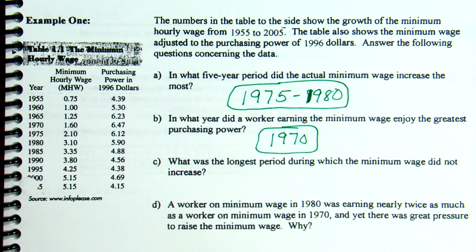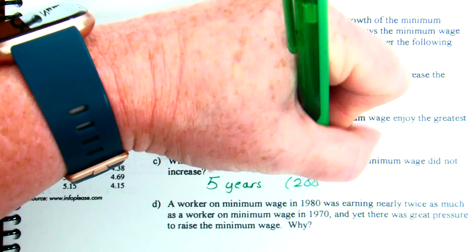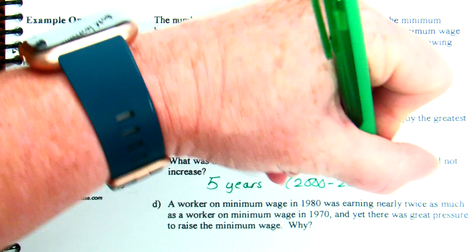What was the longest period during which the minimum wage did not increase? 2005. Yeah, so based on what's shown here, 2000 and 2005, which is a total of how many years? 5 years. Now, we technically don't know what it was in 1999 or what it was in 2006, right? So it could be longer, but based on the information we have here, I'm going to say 5 years. And that was from 2000 to 2005.